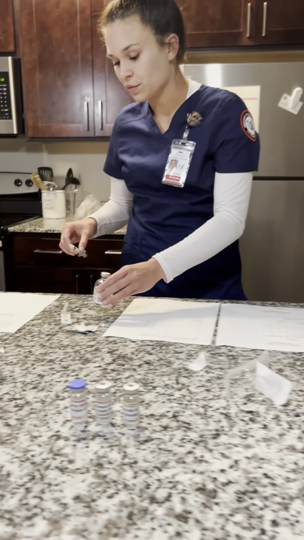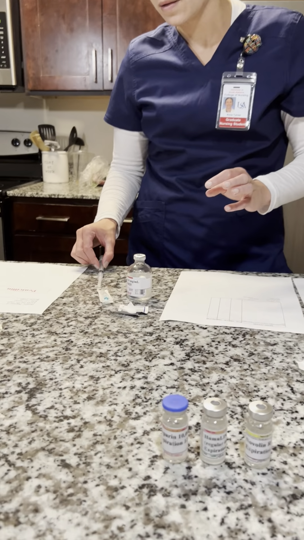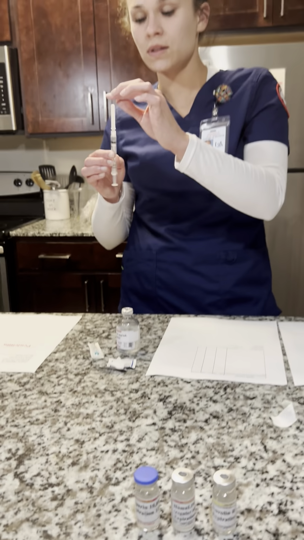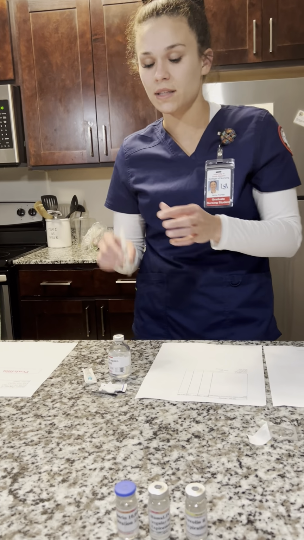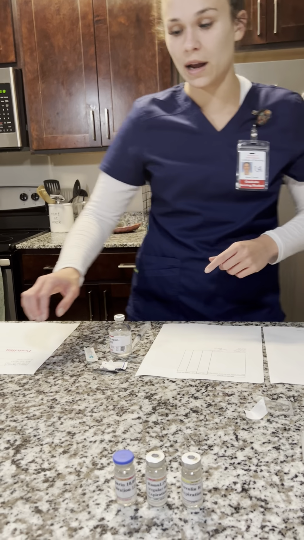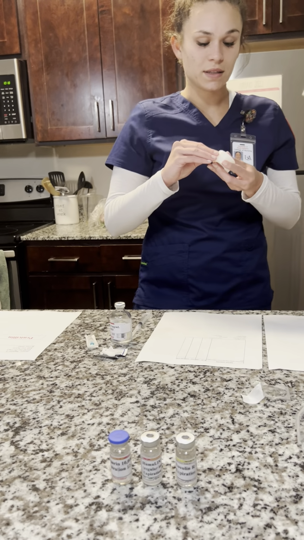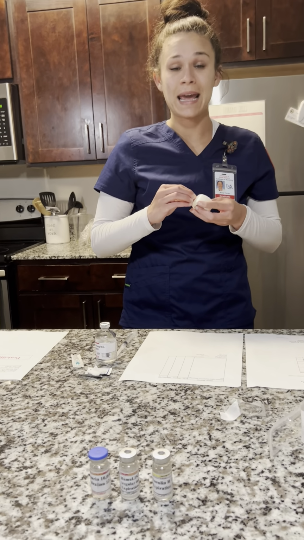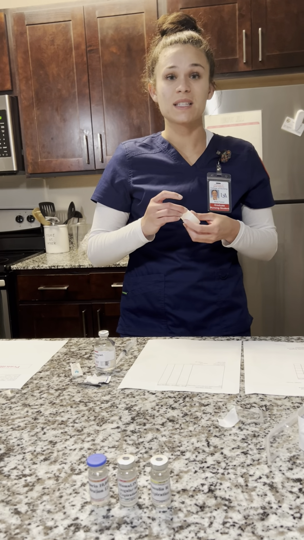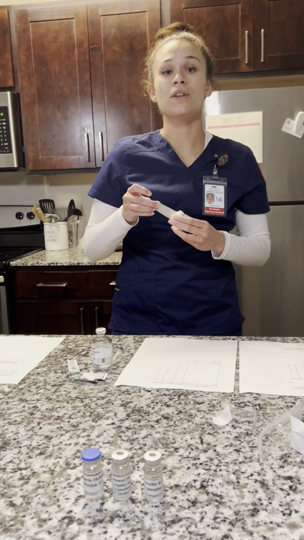So now I'm going to recap this one. Okay, I'm going to set this down and I'm going to create the label now. The label is going to consist of the patient's name, the drug that's being administered, and the dose of the drug.